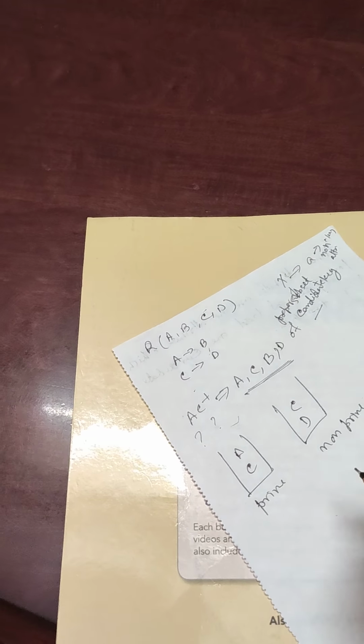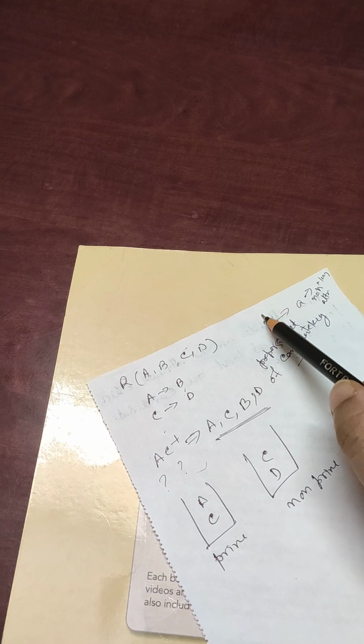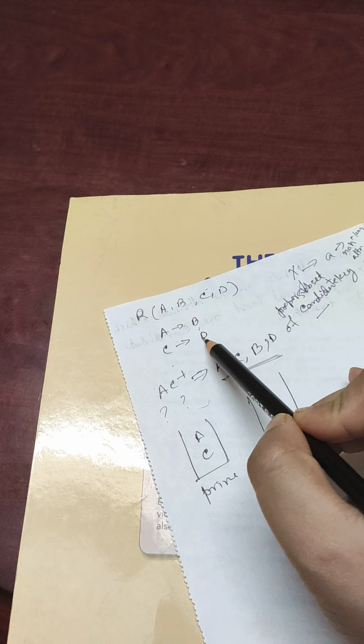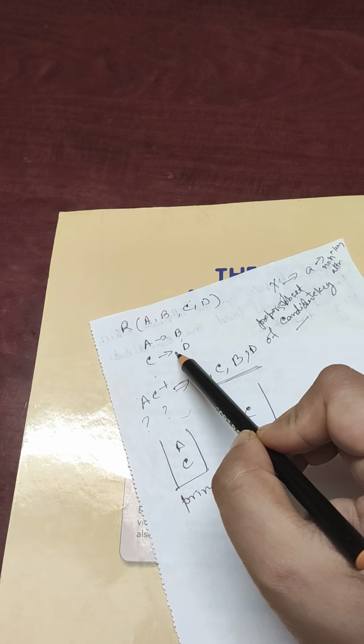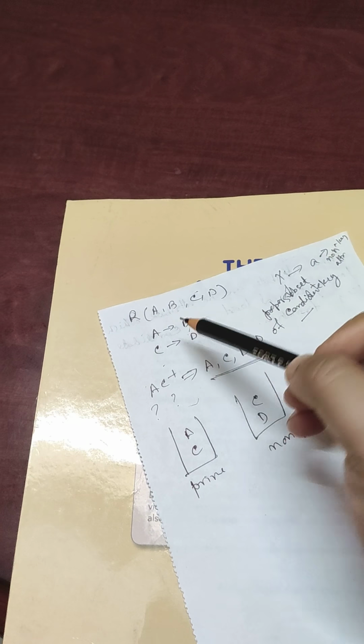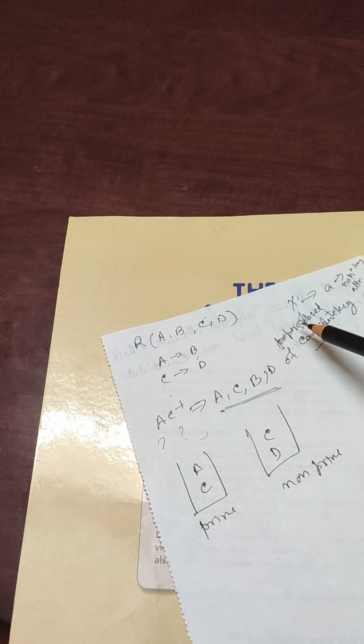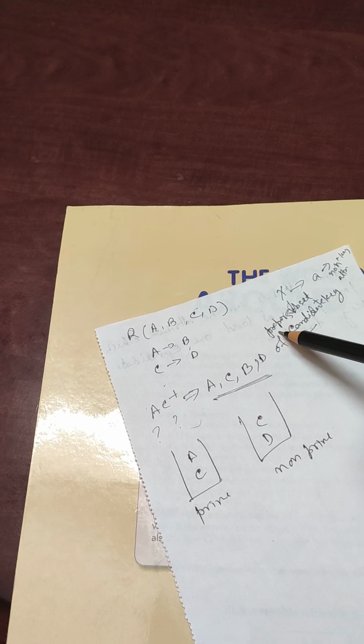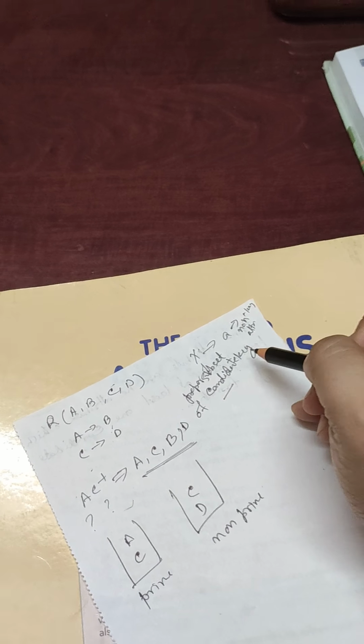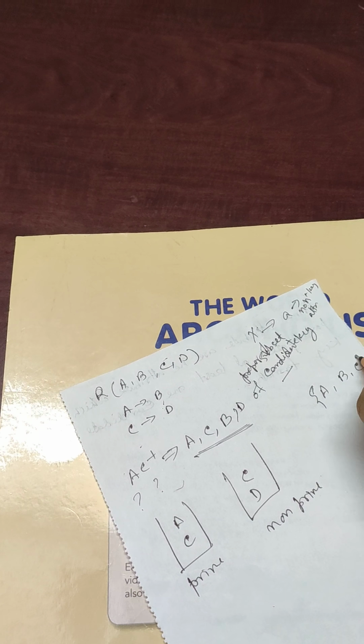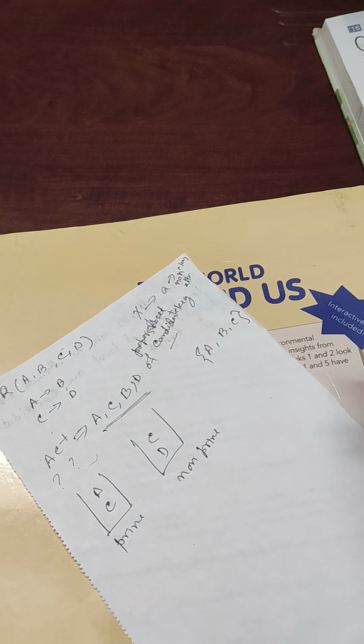Now we have to check whether partial dependency exists in these 2 functional dependencies. For partial dependency, the left hand side will be a proper subset of the candidate key and the right side will be a non-key, non-prime attribute. Now suppose there is a set ABC. What are the proper subsets?